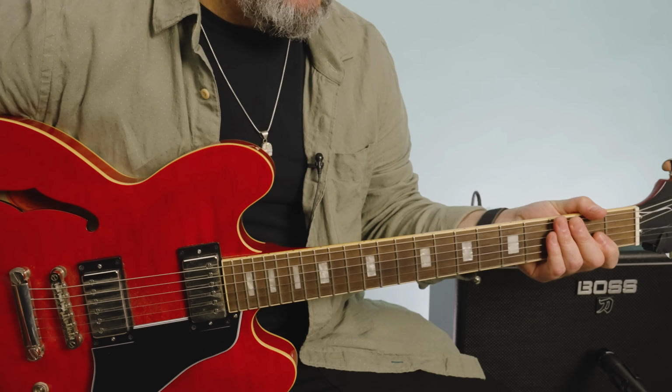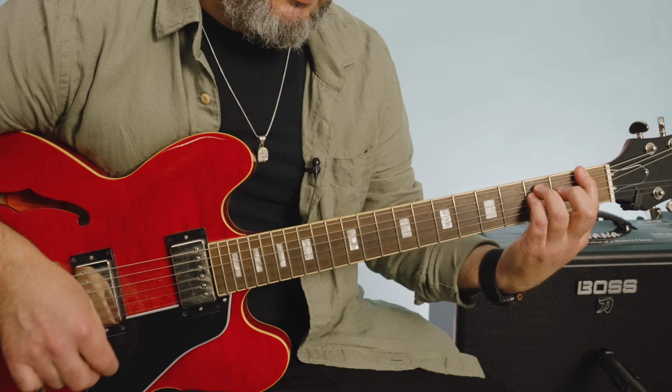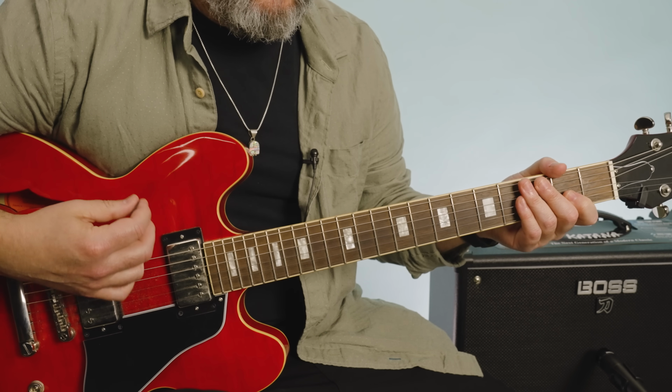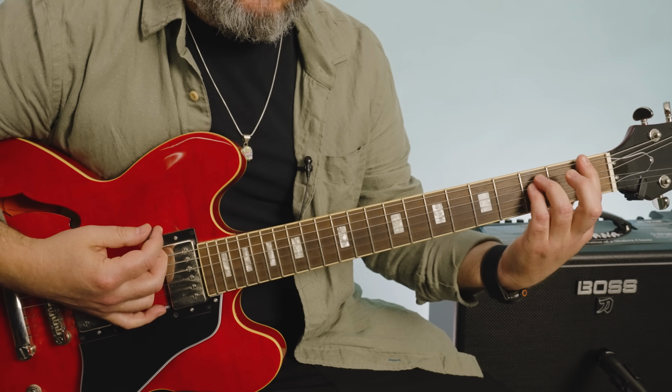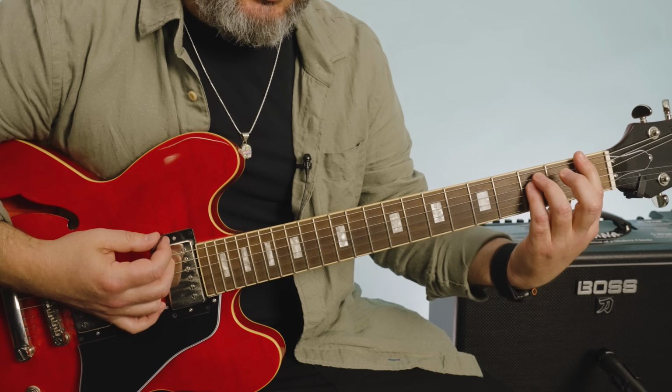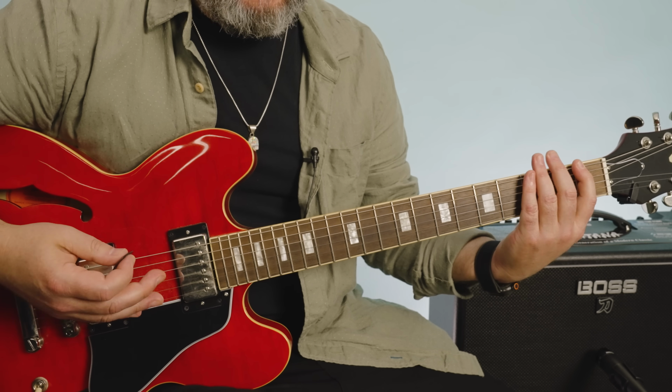Then we get the chicky chicky, Don Chicky. Down, up, but now I'm muting everything. So I press down, I get the chord. If I relax but still touch the strings, everything's muted.